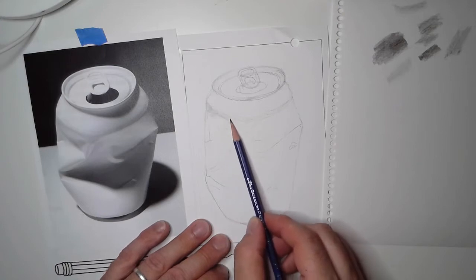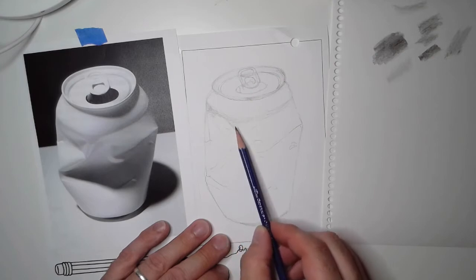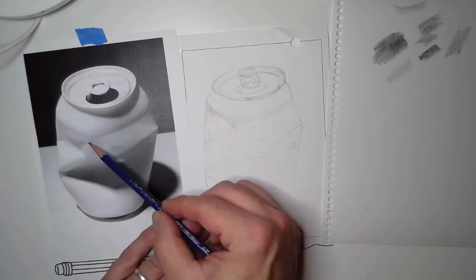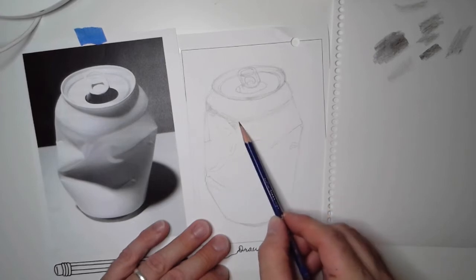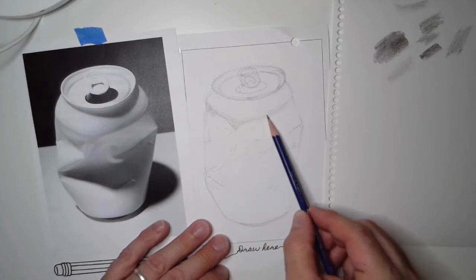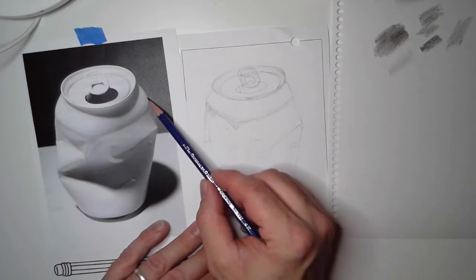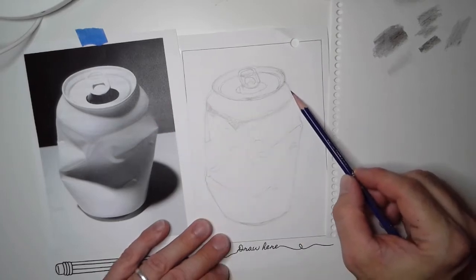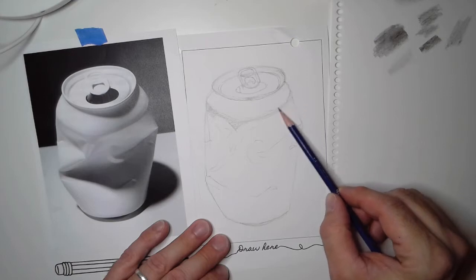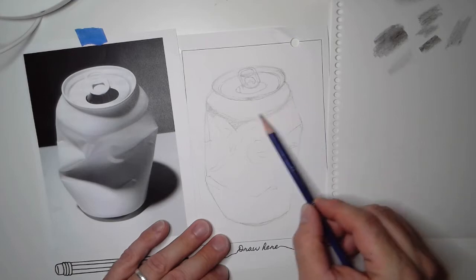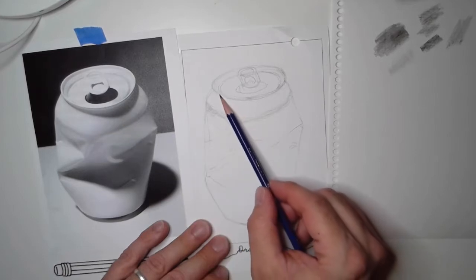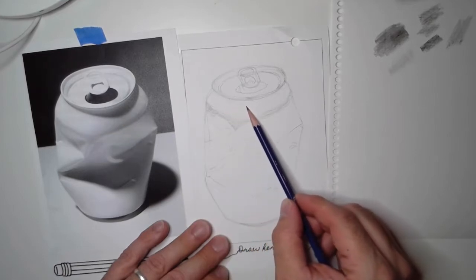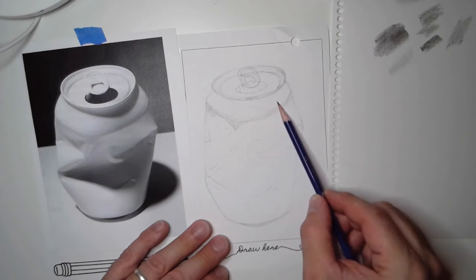Okay, I'm following the edges of contour line, right? See, this contour line is this edge right here. And that comes up. There's a little bit of a highlight right there. Now, this strong shape right here gets really dark there. I'm just going to lightly reference that.